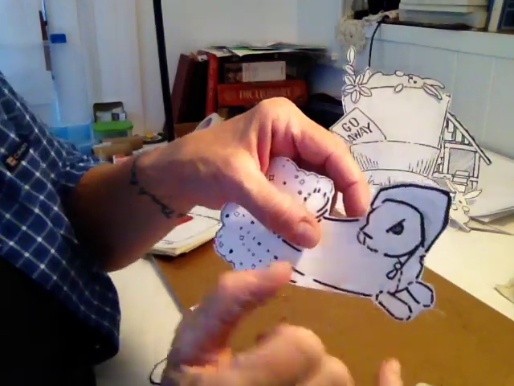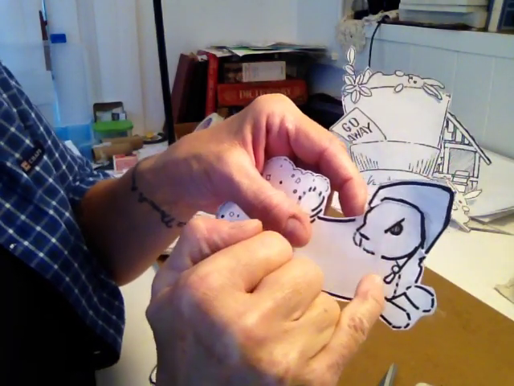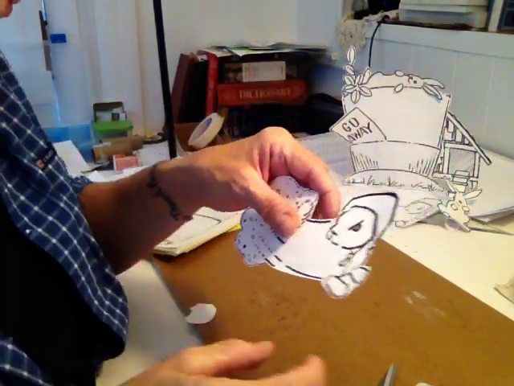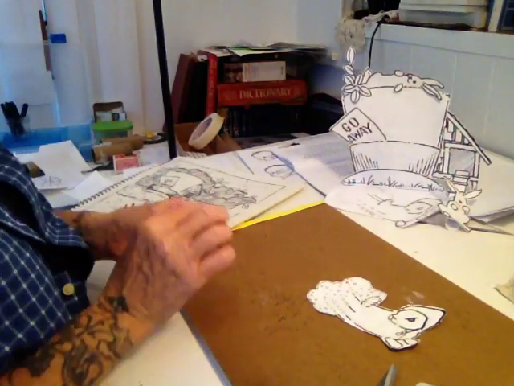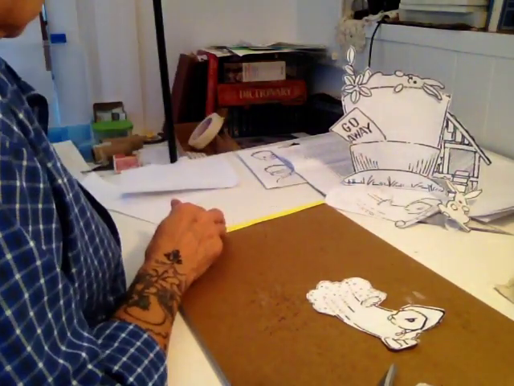So yeah, the seam or the zipper coming down the front is right down the middle of his chest. All right, there we are. Let's move on.